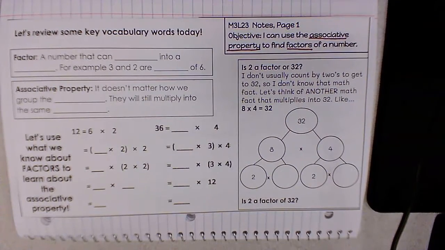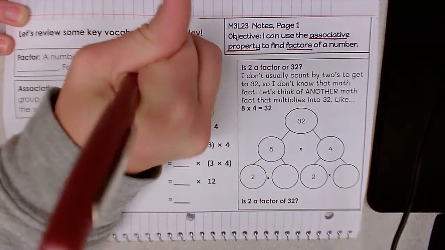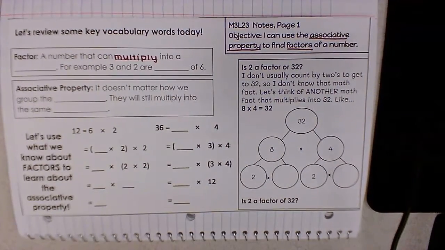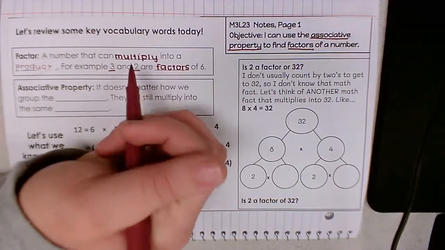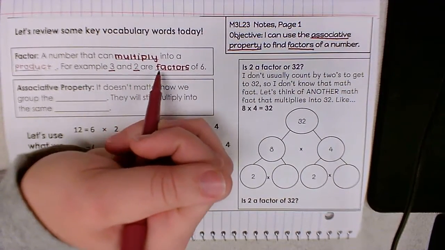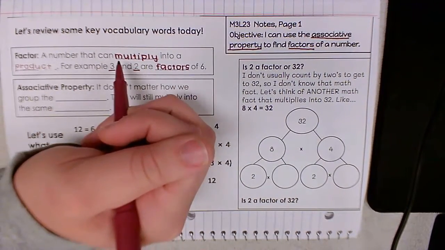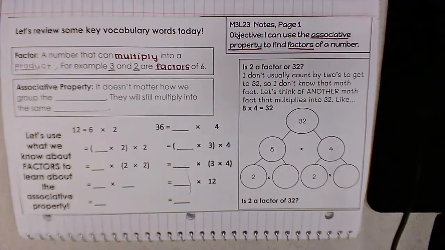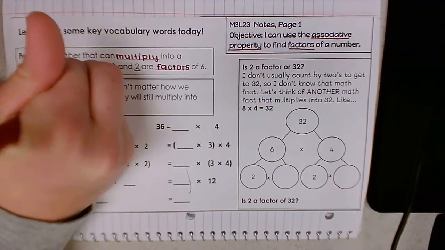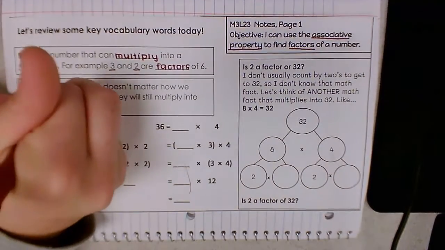A factor is a number that can multiply into a product, an answer to a multiplication sentence. For example, 3 and 2 are factors of 6 because 3 and 2 are both examples of numbers that can multiply into a product, which is 6. The associative property has to do with factors. The associative property means it doesn't matter how we group the factors. They will still multiply into the same product.